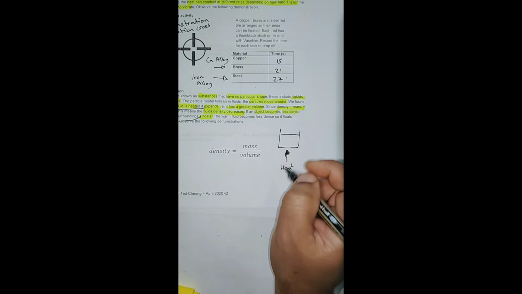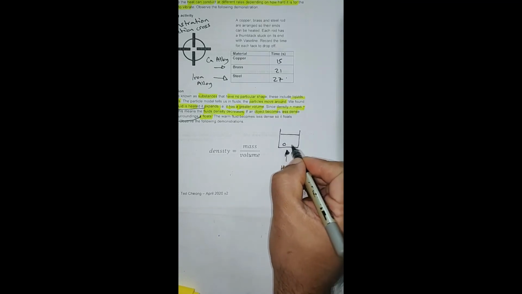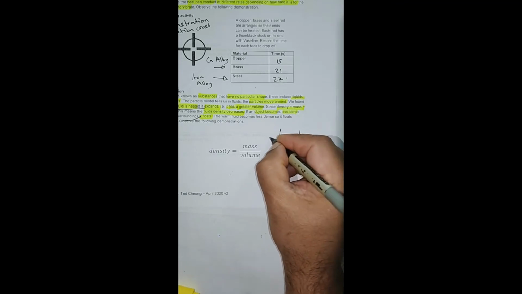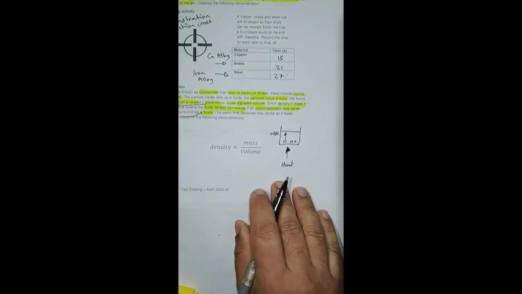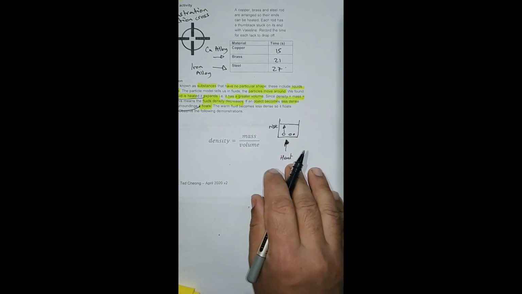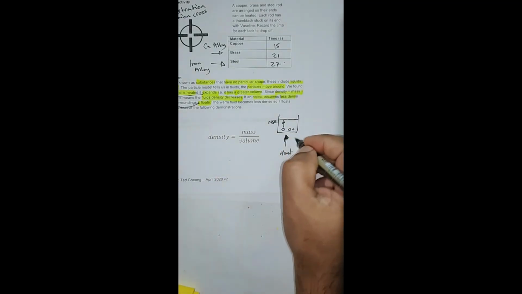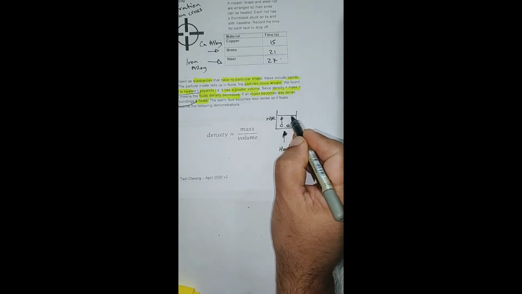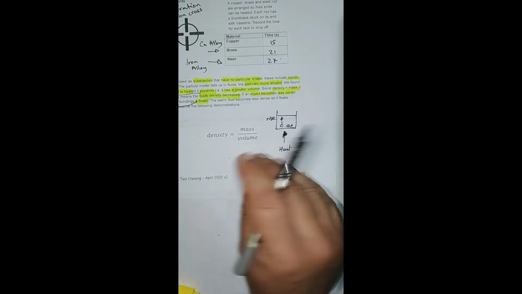The distance between the particles increases, so they become less dense and they rise upwards. And once they reach the top, they cool down and they fall down. So as we heat it, density decreases as it moves. As we heat it, it rises up, and as it cools down, it falls back down.